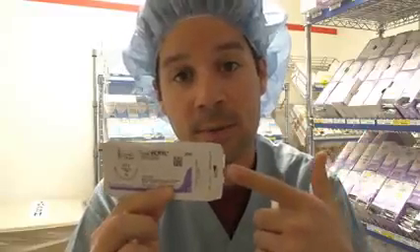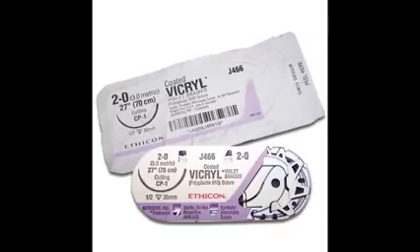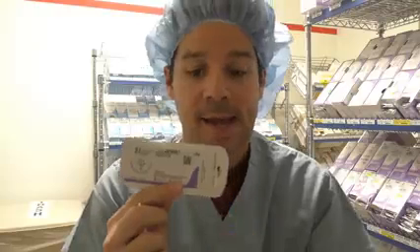Not sure why. Third suture I have for you is one of the most common sutures that you will see in the OR. It's the Vicryl. The Vicryl is a multifilament suture that is absorbable. This bad boy can be absorbed by the body. The packaging is purple. The suture itself, when you open up the package, is going to be either white or purple. Some of them are dyed violet. And this is one of the most common sutures that you will see in the OR.